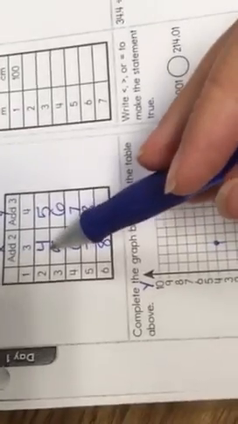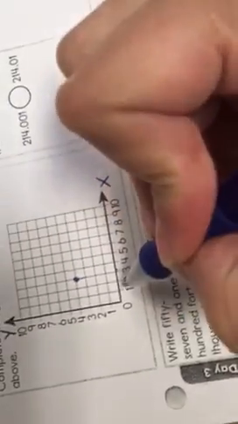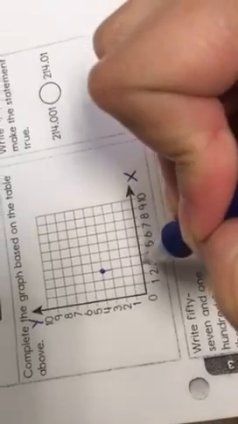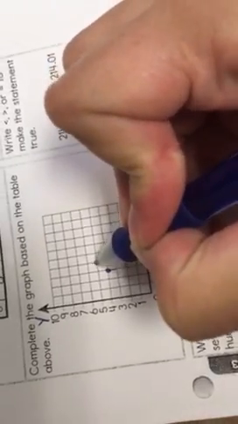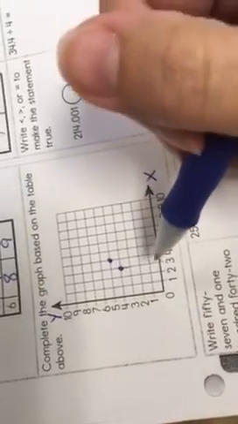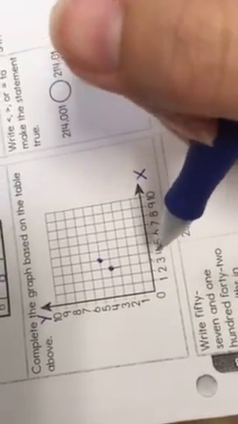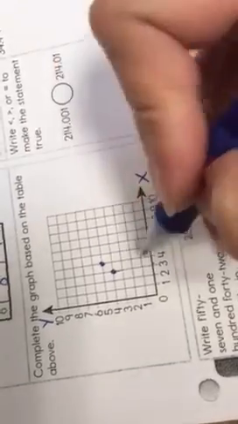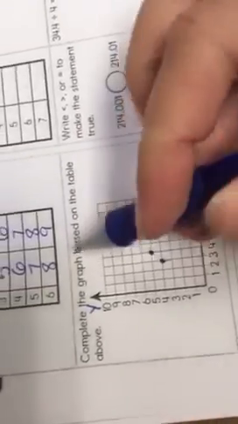So our next point, if you look up here, we've got 4 and 5. So our x-axis is 4, over 4 and up 5. We walk before we can jump, or when we get to the negative coordinates, we'll be jumping down or jumping up.